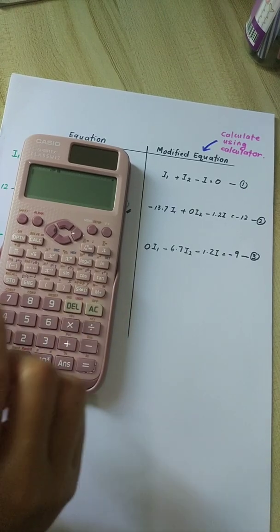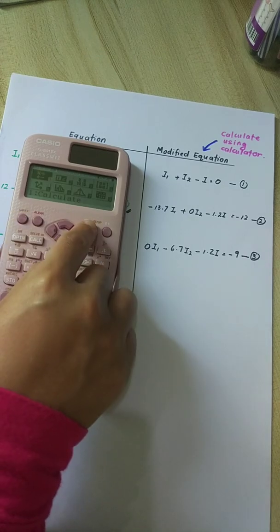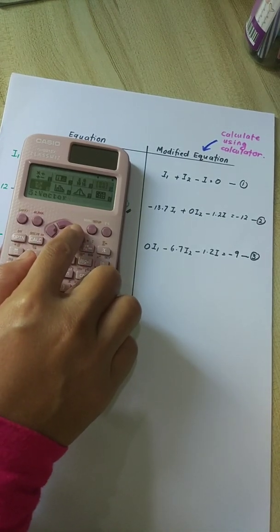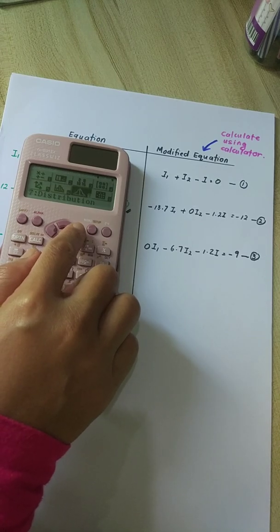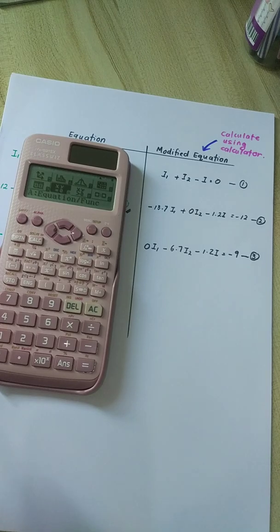The first thing is to press the menu button, and you have to scroll until you see Equation / Function.